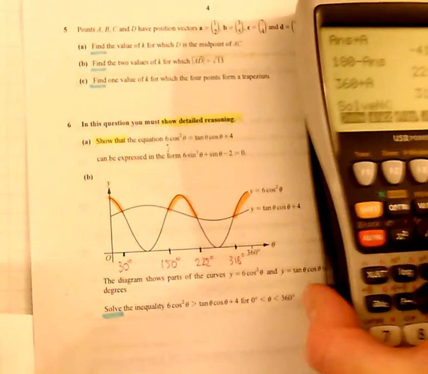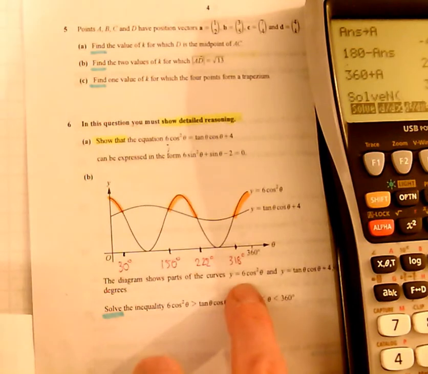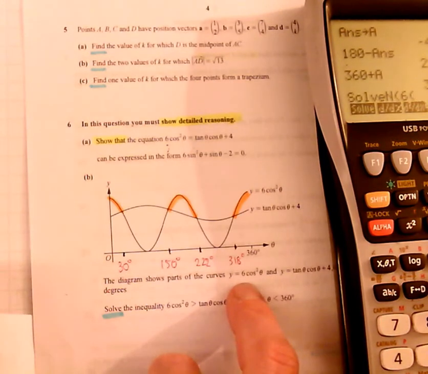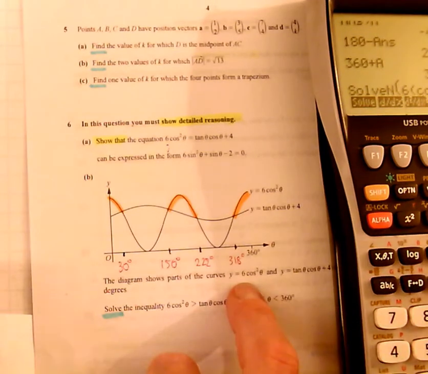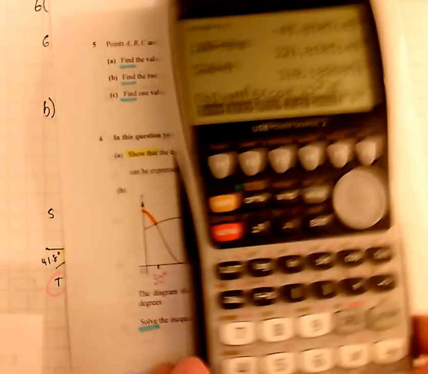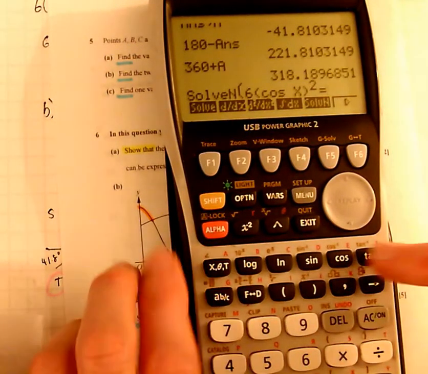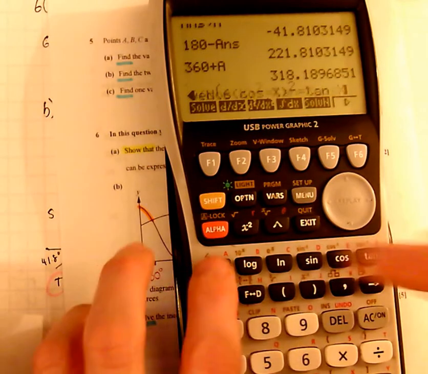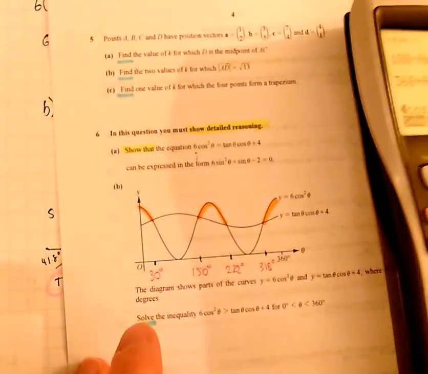Okay, so the original equation that we're looking at is 6 cos, we need to put it in brackets, 6 cos x in brackets squared, and that has to equal, okay, just typing this in, I need to see it, tan theta cos theta, so we'll do tan x cos x, and then it was plus 4.